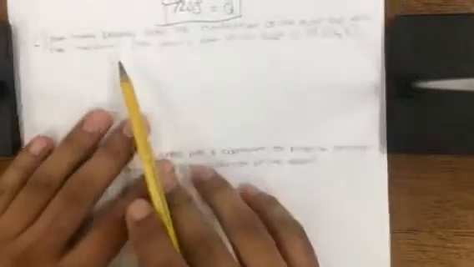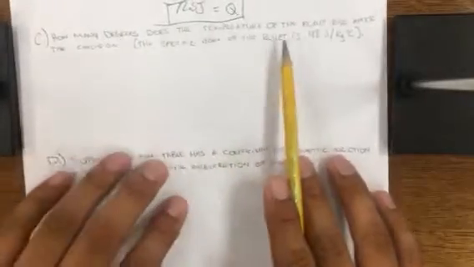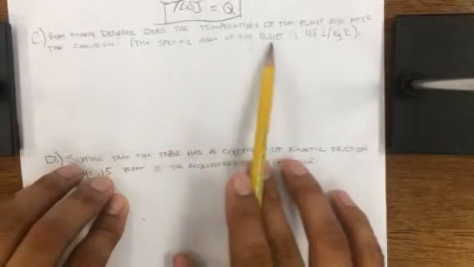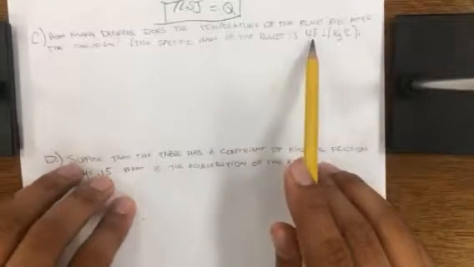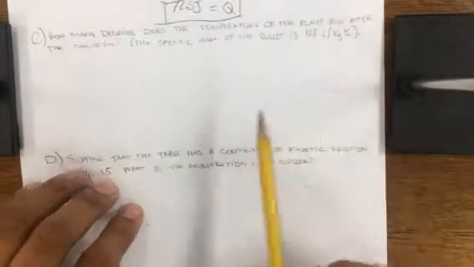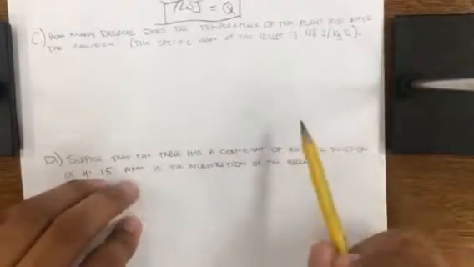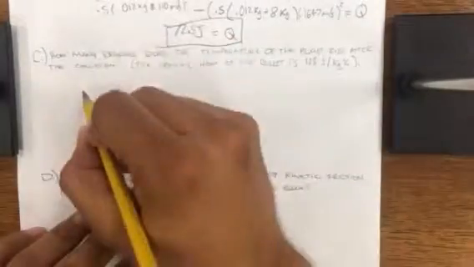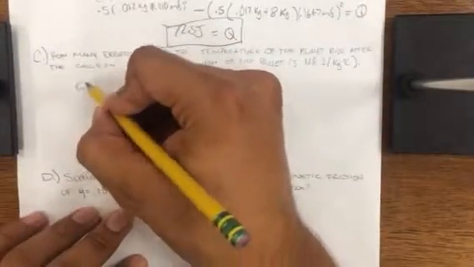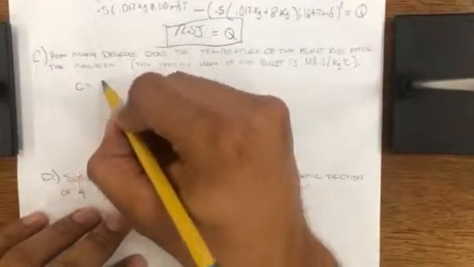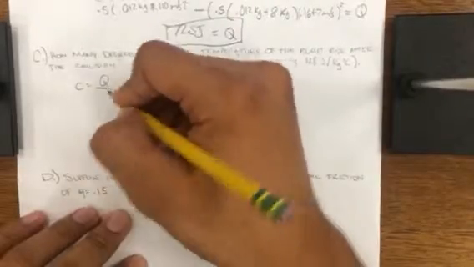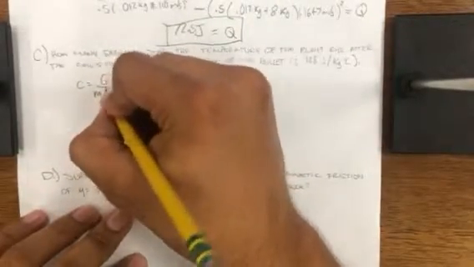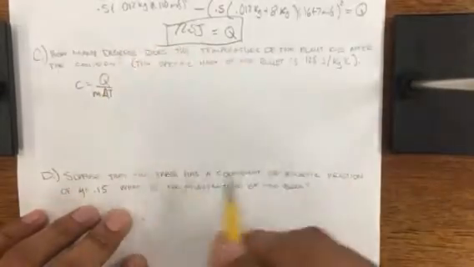Okay? Then it's asking us how many degrees does the temperature of the bullet rise after the collision. The specific heat of the bullet is 128 joules over kilograms times Celsius. Okay, so for this, we need to know that specific heat is equal to heat over mass times the change in temperature.